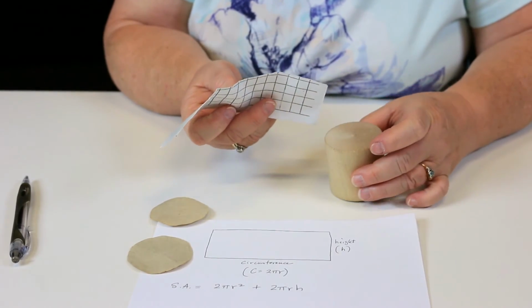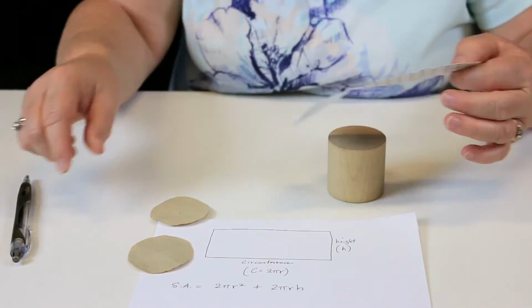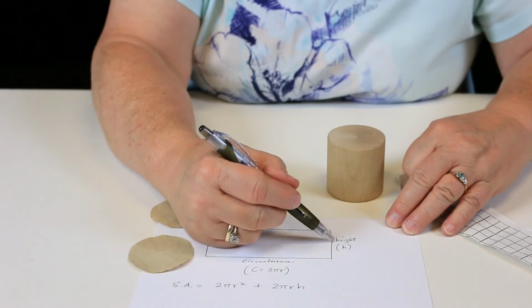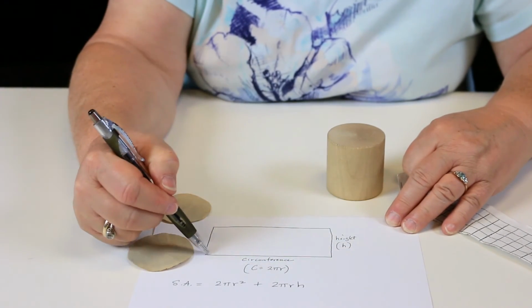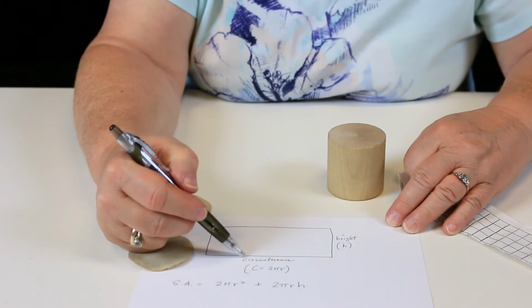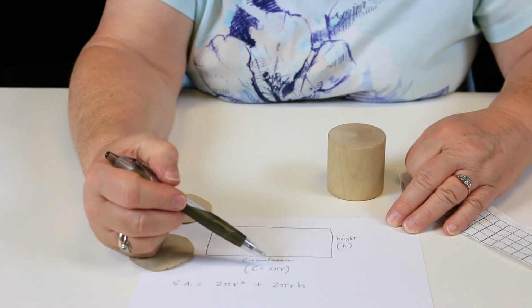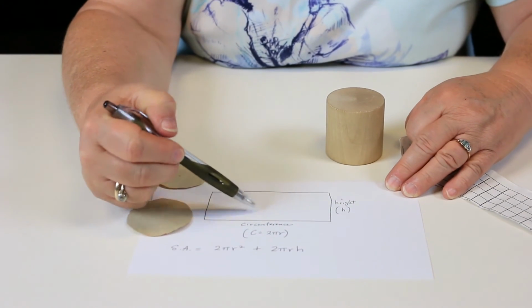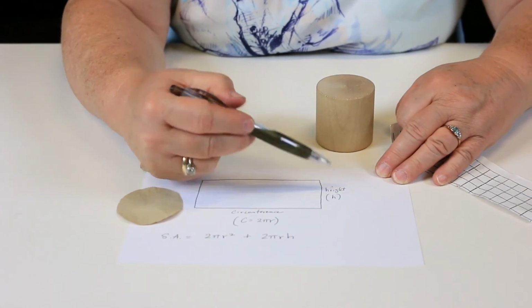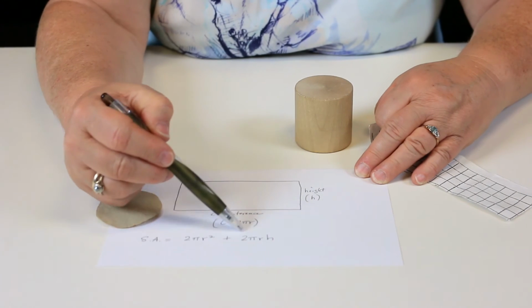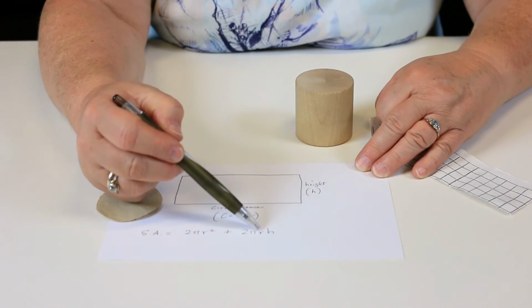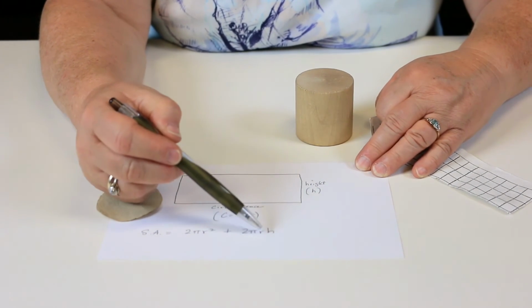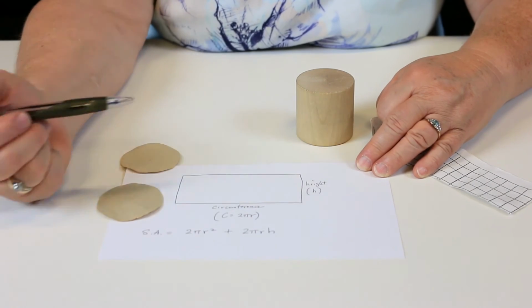So when I undo my rectangle, the width is the height and the length is the circumference. What I know is circumference is 2 pi r. So area of a rectangle is length times width. So there's this part of our formula, 2 pi r h, the circumference and the height.